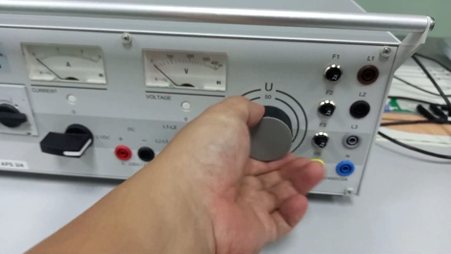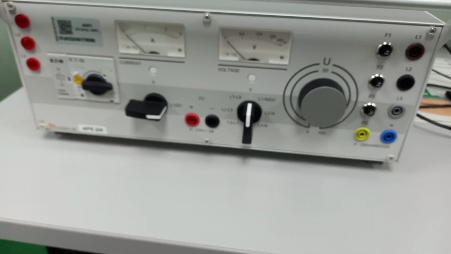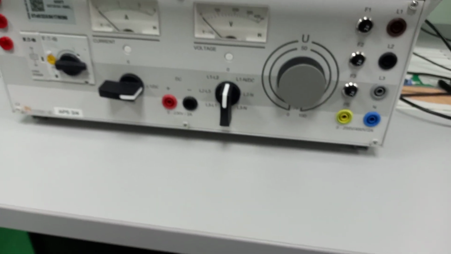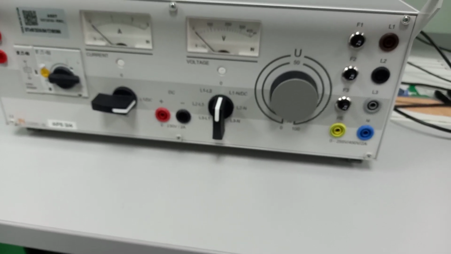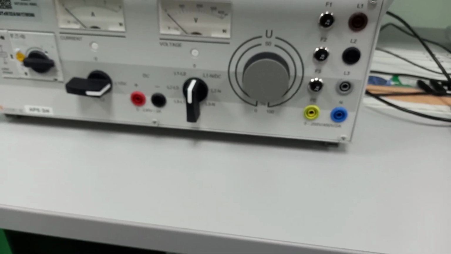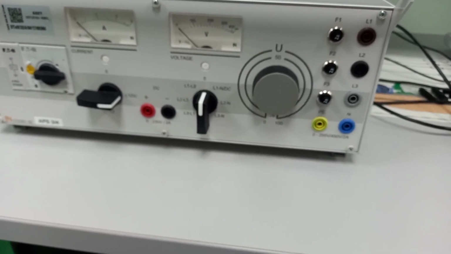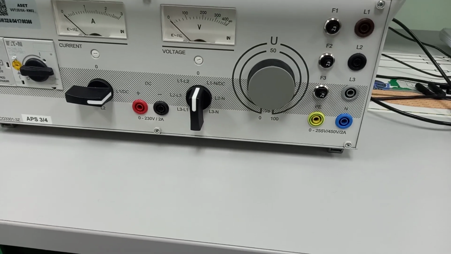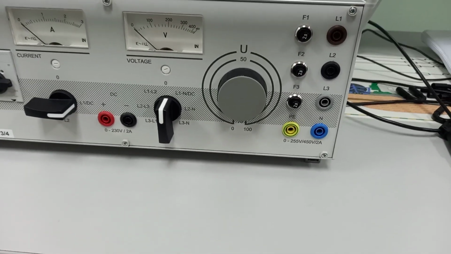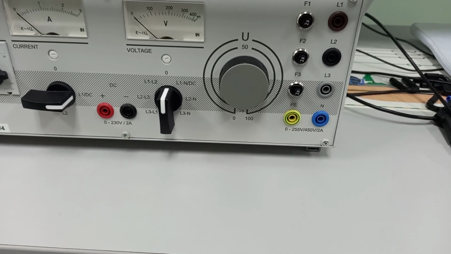The feature of this knob is to provide variation of voltage, where you can have the voltage from 0 to 450, or it can be from 0 to 255 volts.